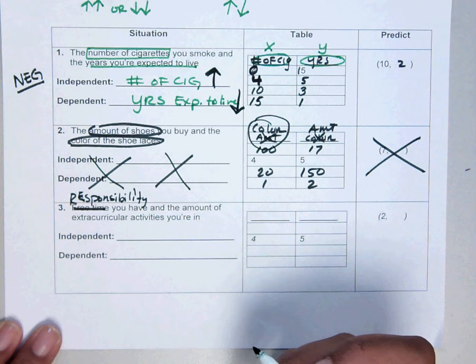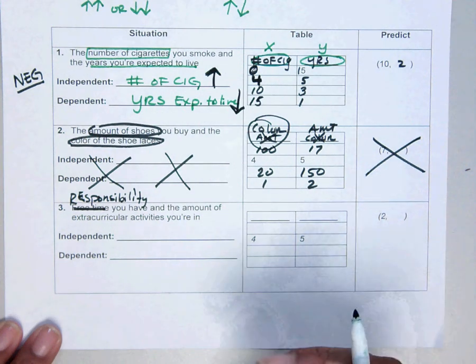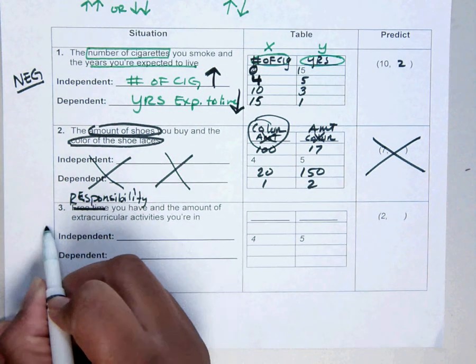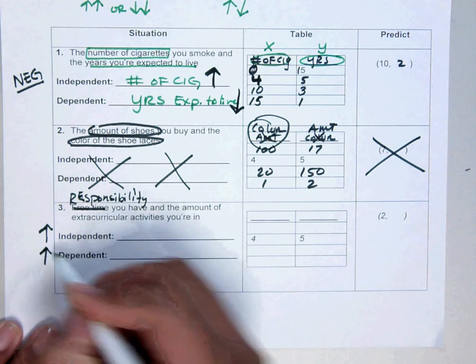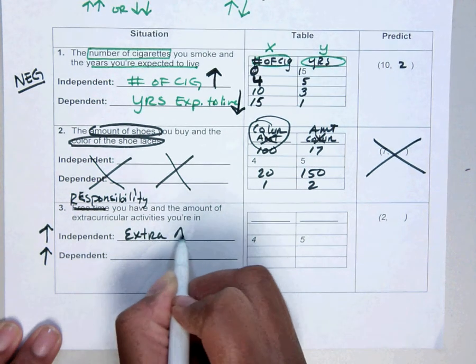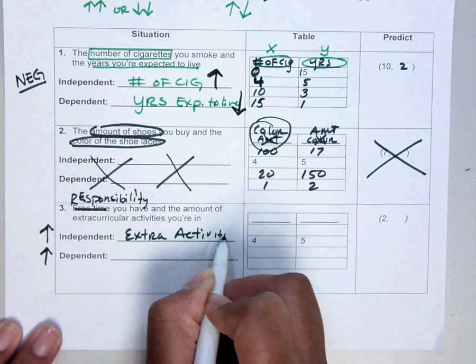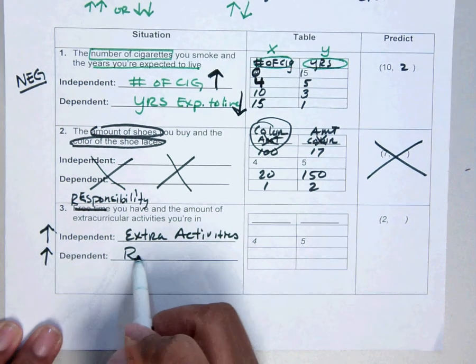If I'm in a small amount of extracurricular activities, then I'm not going to have as much responsibility. It would decrease. So as my independent increases, my dependent would also increase. Meaning as my extracurricular activities increase, my responsibility goes up.